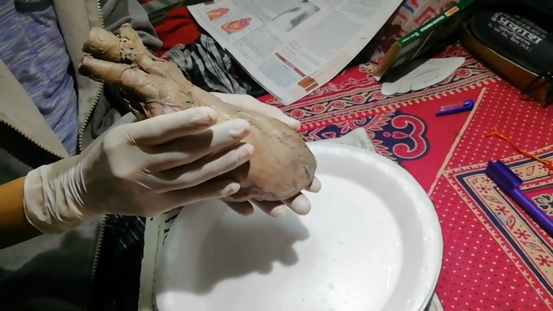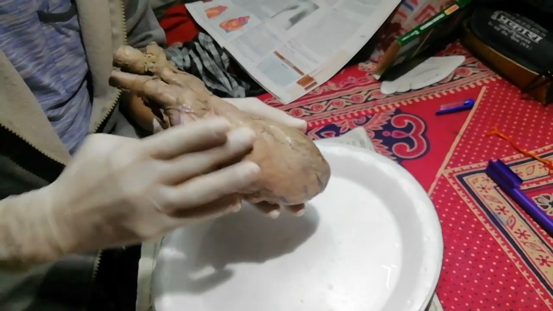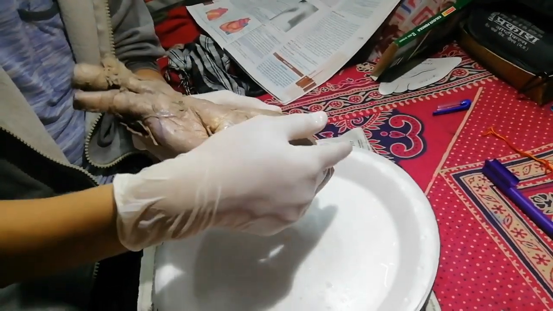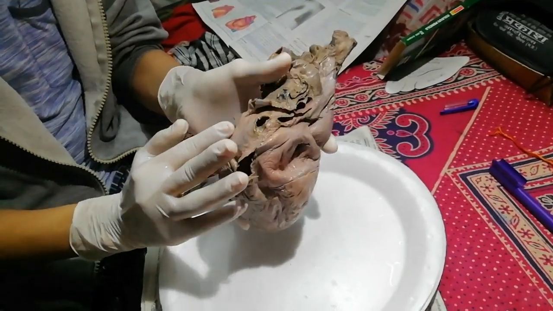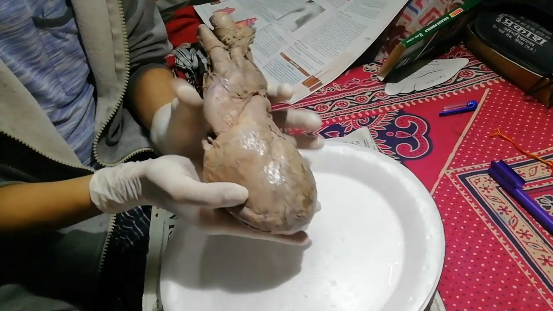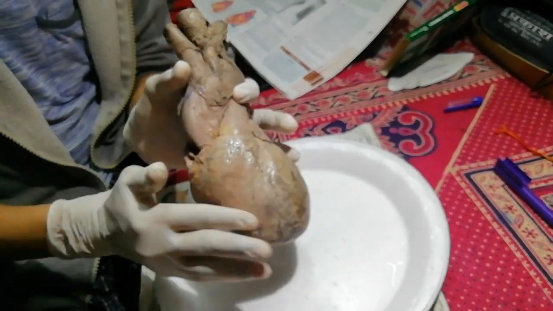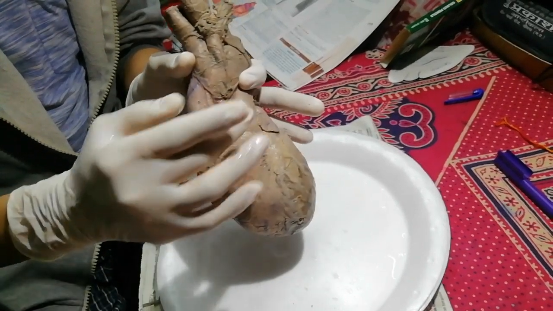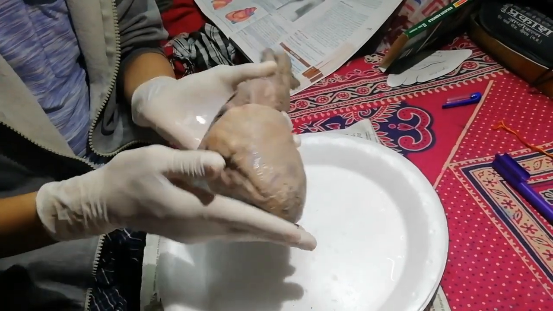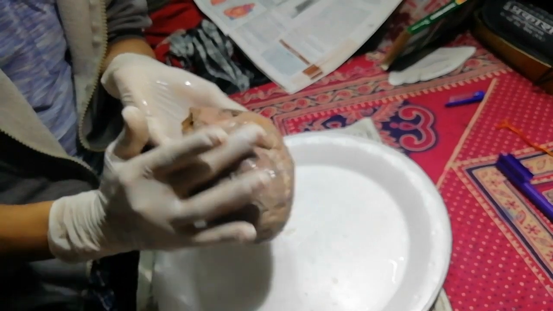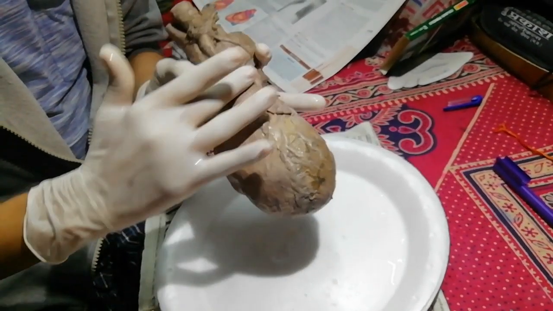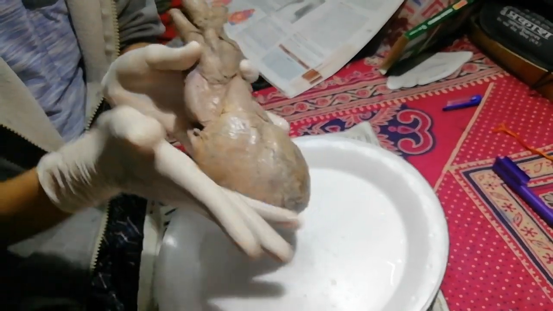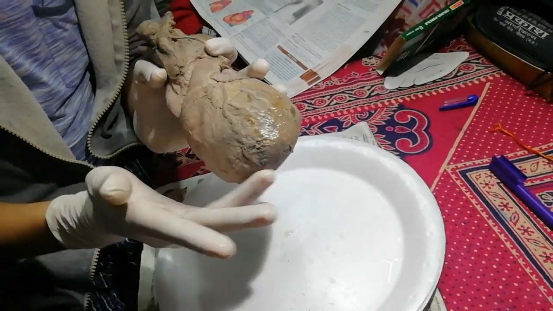So it has four chambers and an apex which is directed downward, forward and to the left, and there is a base of the heart which is directed backward, which is also called the posterior surface of the heart. There are three surfaces of the heart: the anterior or sternocostal surface, the left lateral surface, and the inferior or diaphragmatic surface. And there are borders, which are the upper border, the right border, the left border and the inferior border.